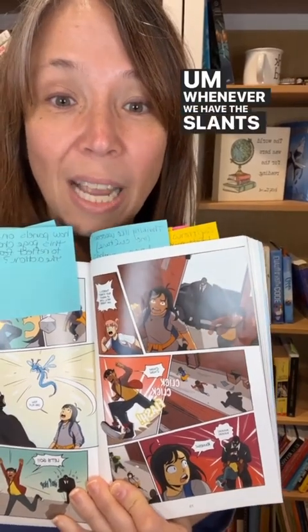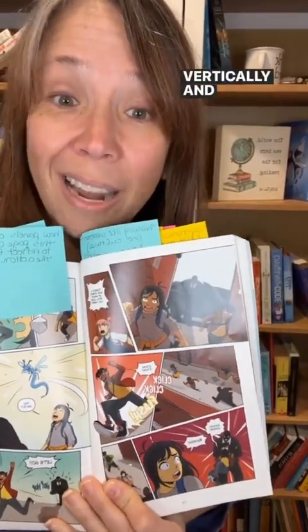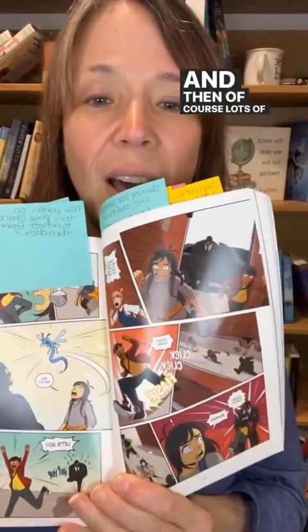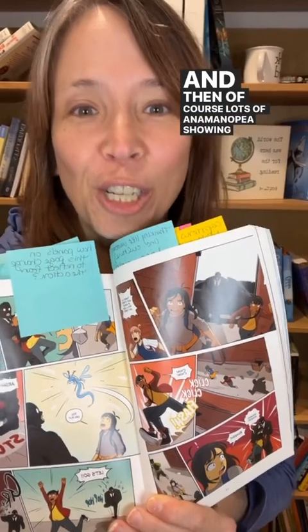Whenever we have the slants, and we have the slants both vertically and horizontally, we have diagonal lines. So separating the panels this way and the panels this way, we have a lot of diagonals going on. And then of course, lots of onomatopoeia showing us that there's a lot of sounds and action happening.